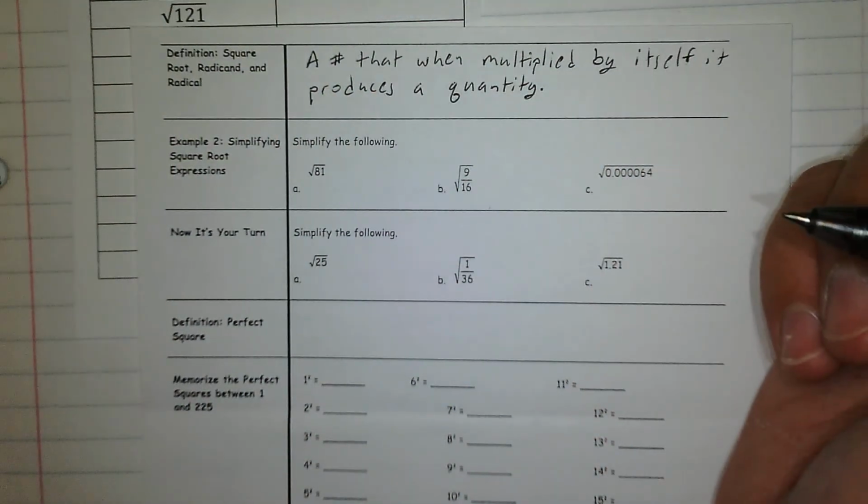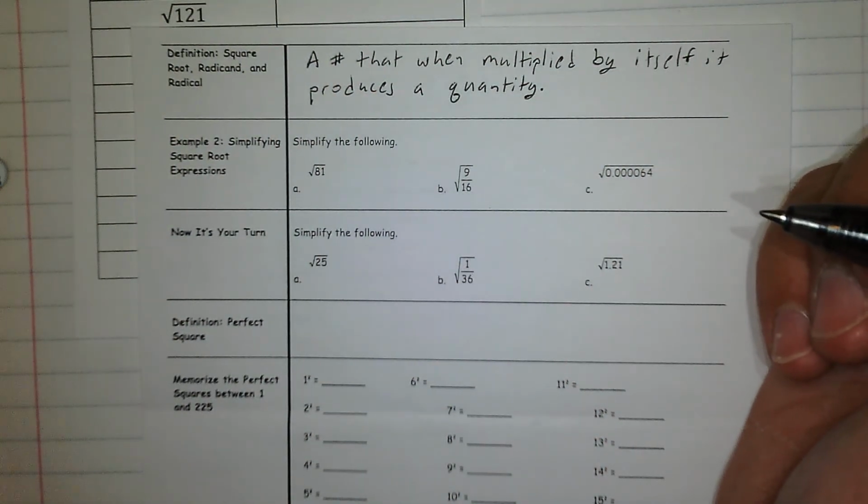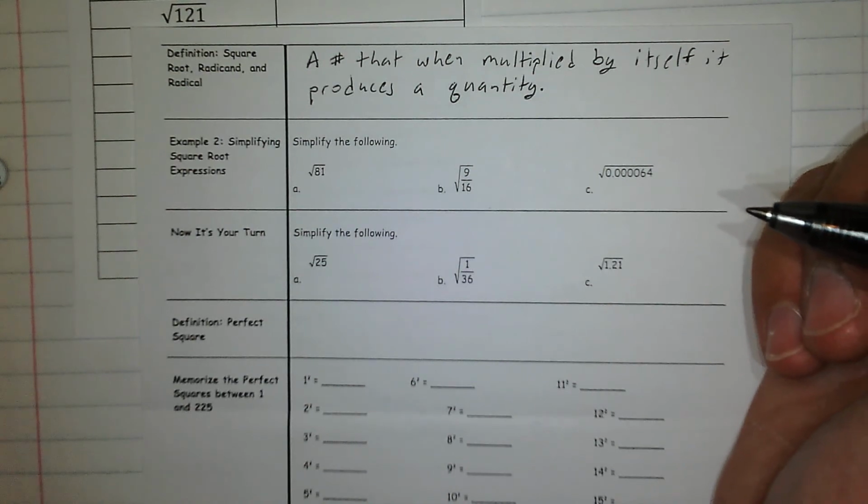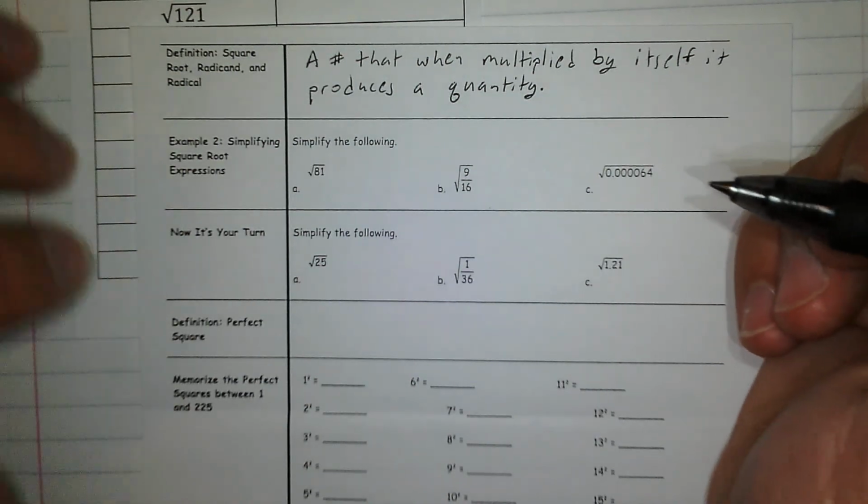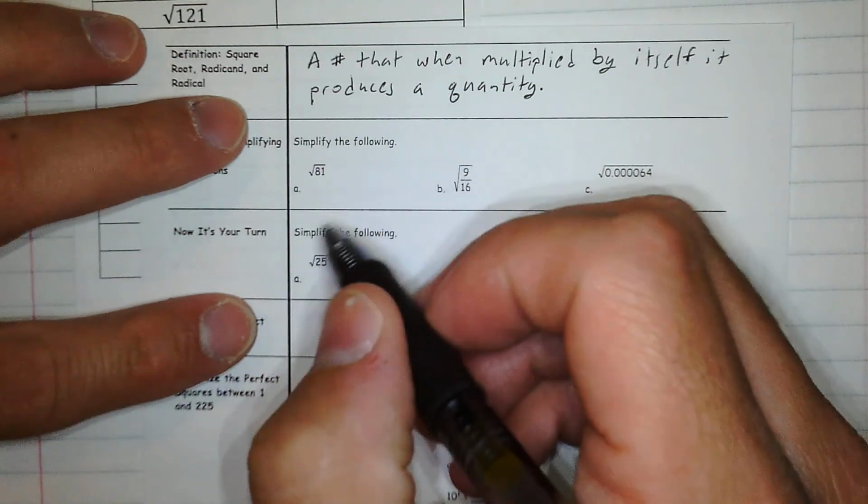So a number that when multiplied by itself produces a quantity. Now, for example, the square root of 81.